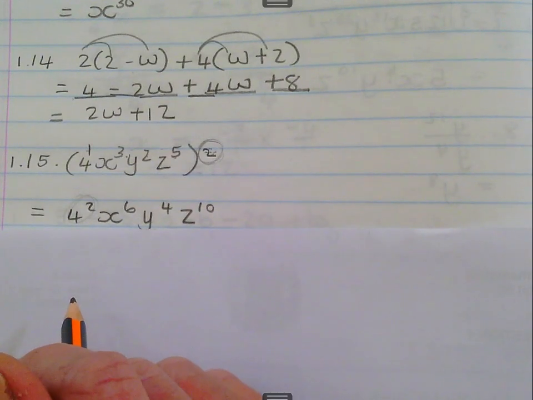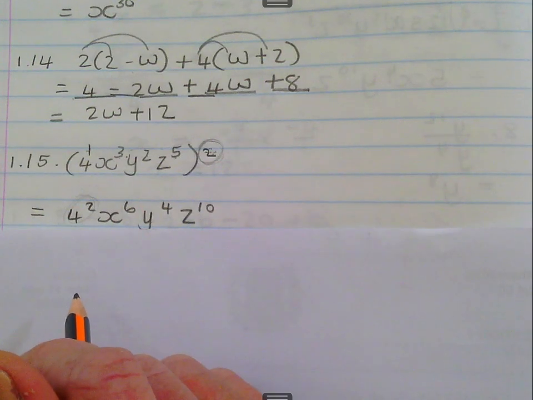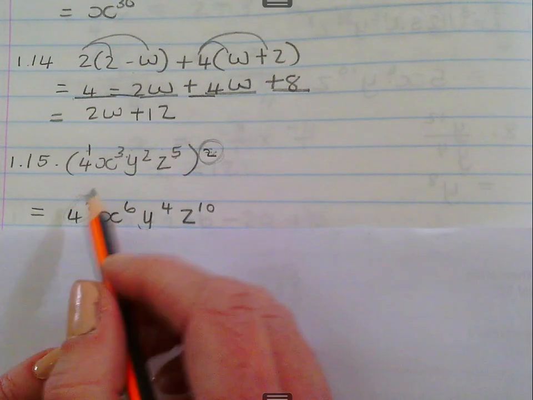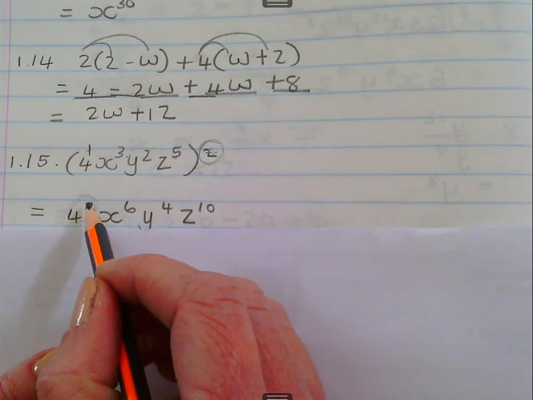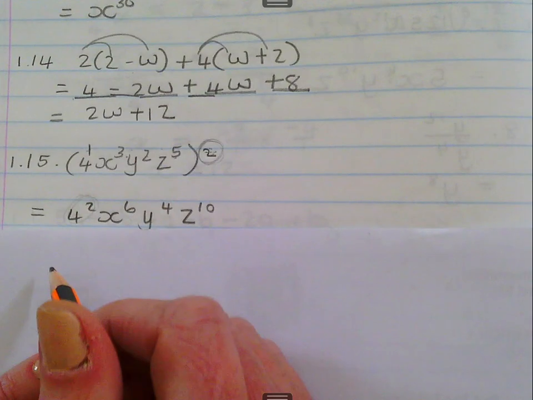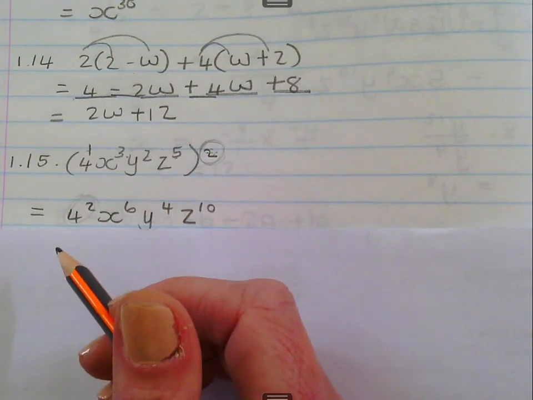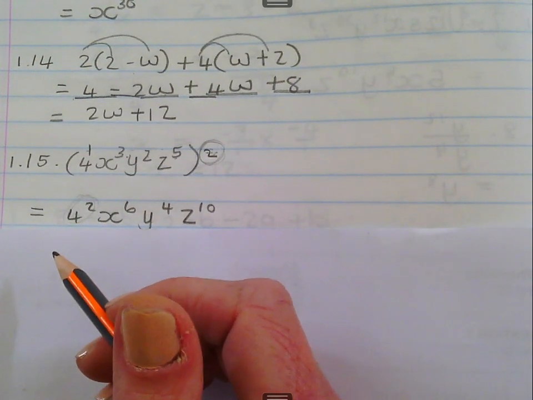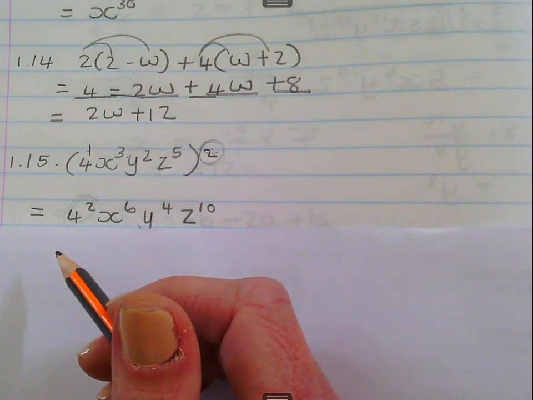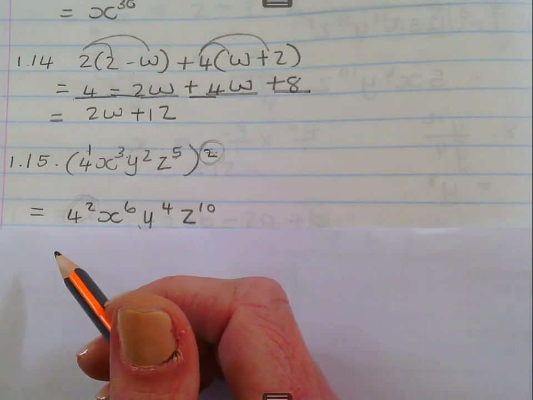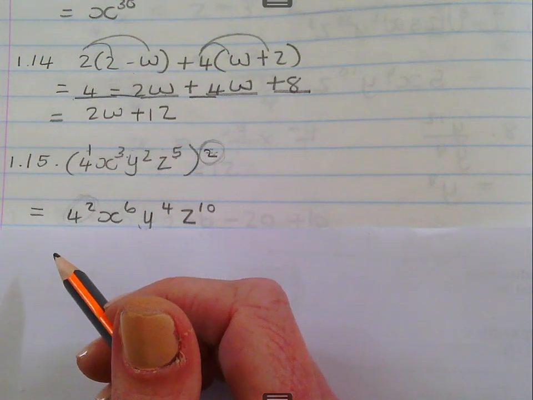It's because it's one of the ones that you must know. If this was 4 to the power of 9, you don't calculate it. You must know 4 to the power of 2, 4 to the power of 3. That's it. 1 to the power of 2, 1 to the power of 3. 2 to the power of 2, 2 to the power of 3. 3 to the power of 2, 3 to the power of 3. 4 to the power of 2, 4 to the power of 3.